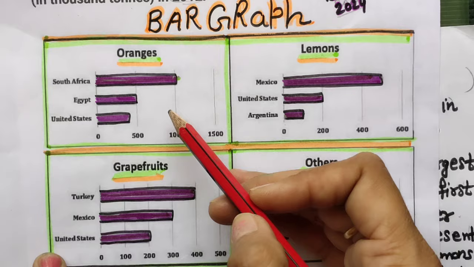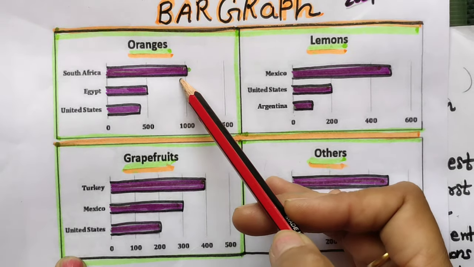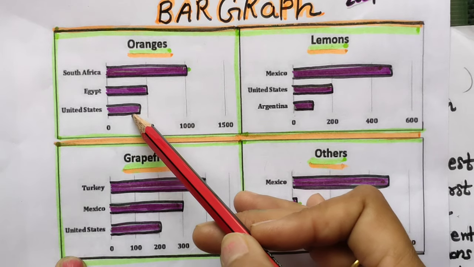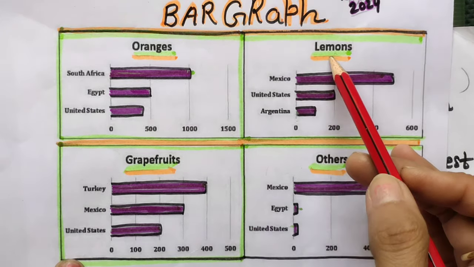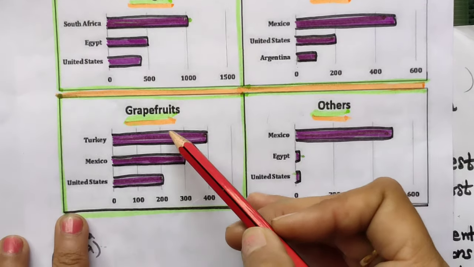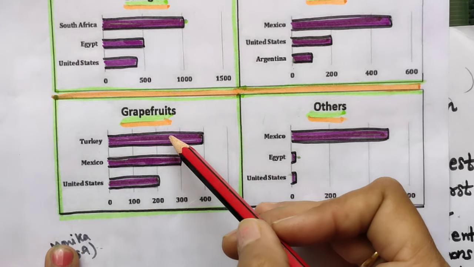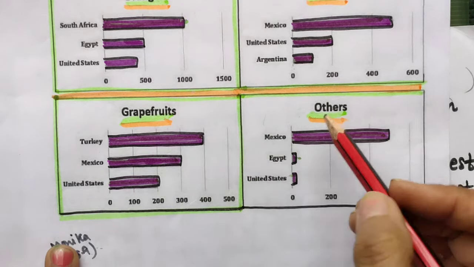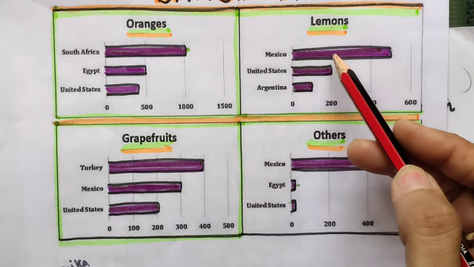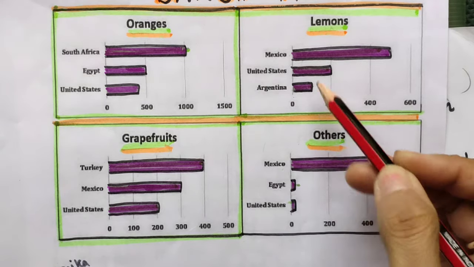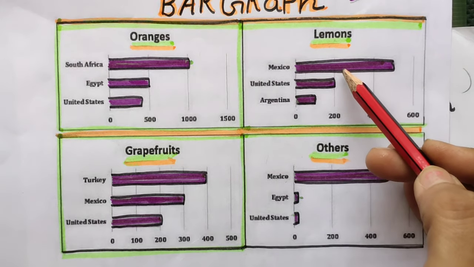Okay, so let's analyze the bar graph. Here for oranges, South Africa was the largest importer, and the United States and Egypt came after that. Here Mexico imported the largest amount of lemons. Turkey was number 1 in importing grapefruits, and here Mexico again. So Mexico was number 1 twice, which is another striking point in this bar graph.